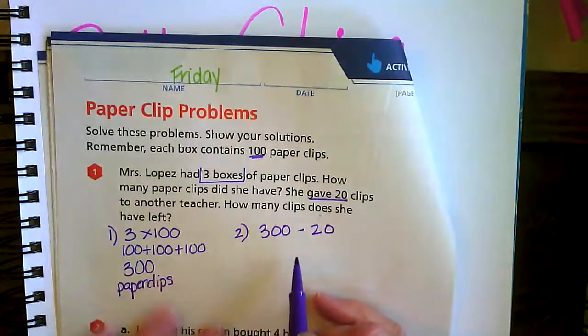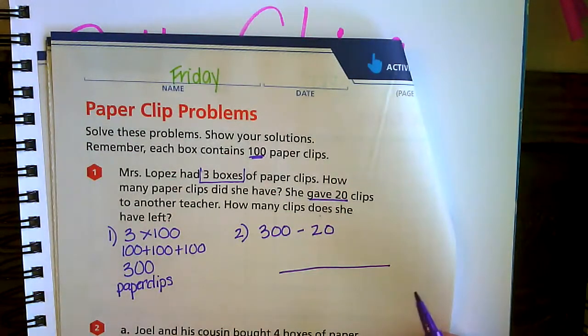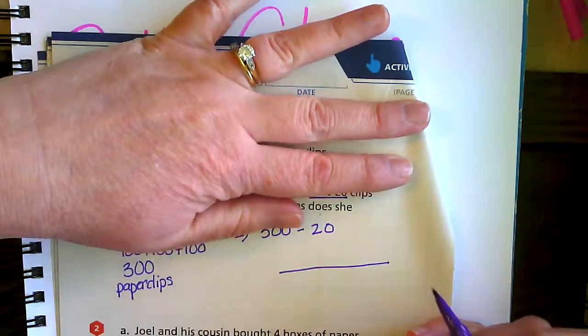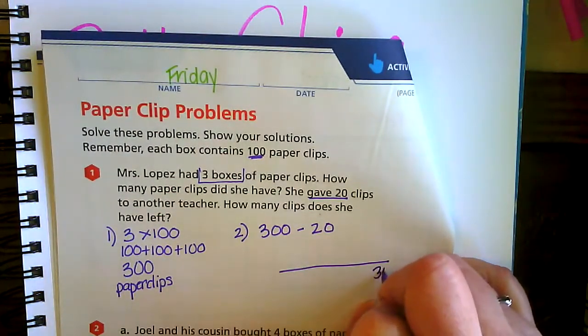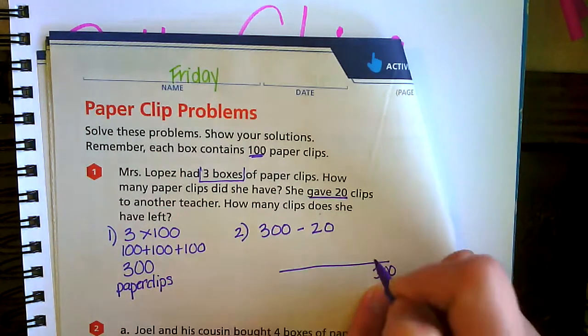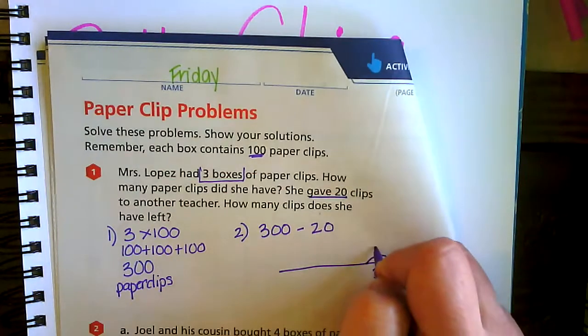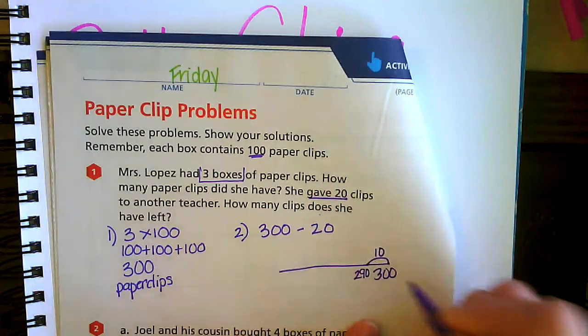So she has 300. She's taking away 20. We could use our number line. If you have a different way of solving it, if someone at home showed you a different way, that's okay. Do that, and let's see if we get the same answer. So we have our 300. Let's jump back 10, and that brings us to 290.